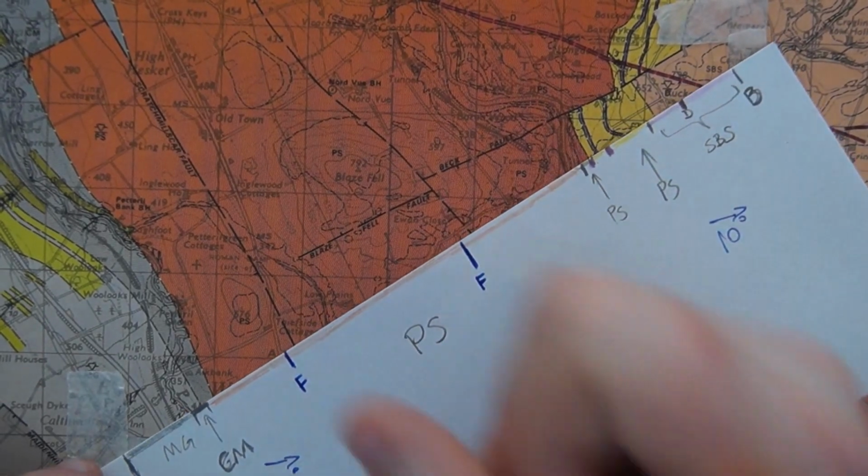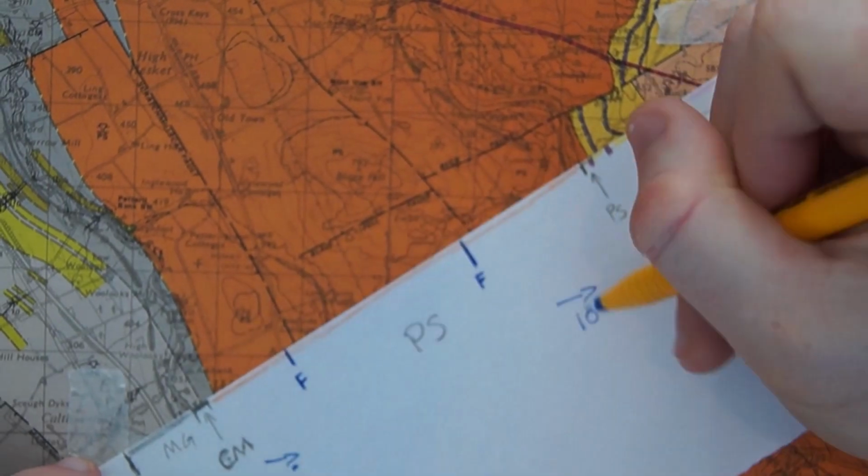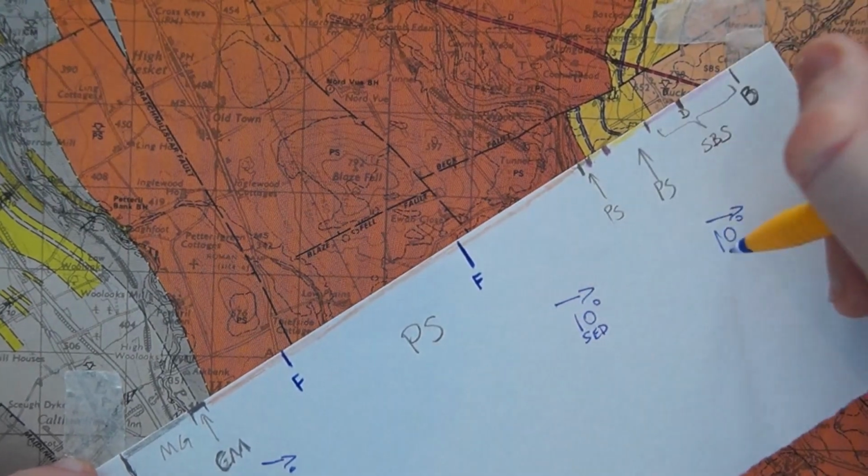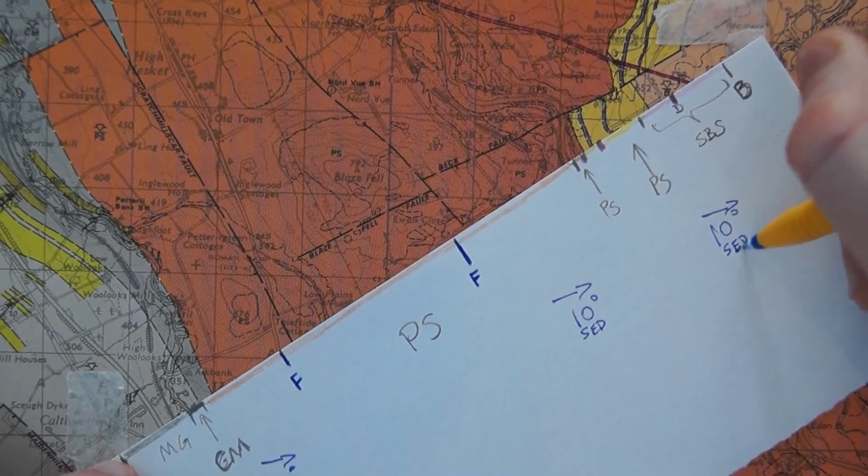Okay, so those are my sedimentary rocks. That's the dip of my sediments.